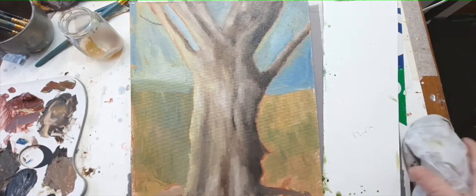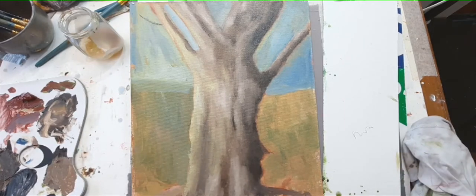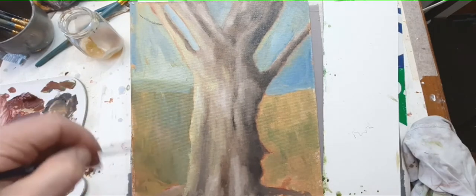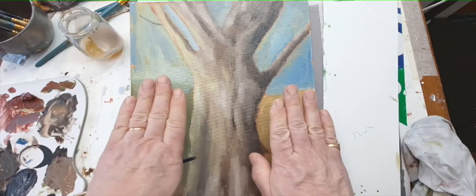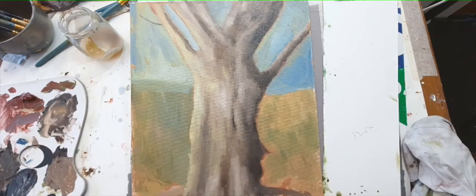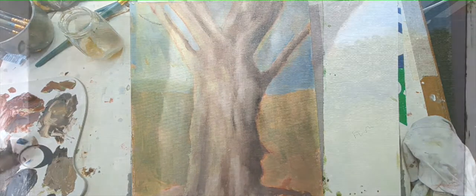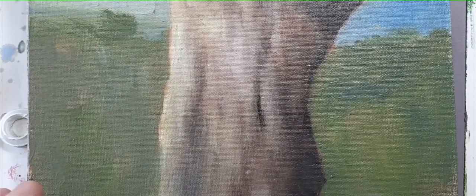So what I'll maybe do is just let that sit, let it dry. I might actually, while I'm letting it dry, calm down the background a bit because I'd like to zoom into the tree a bit more. And then we'll come back to this when it's dry and we'll talk about how to put even thinner tones on top of this. This painting now is dry.